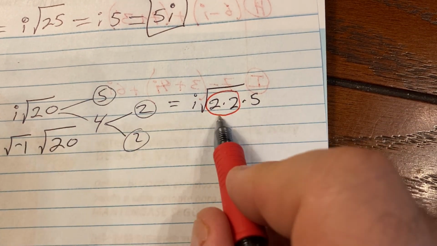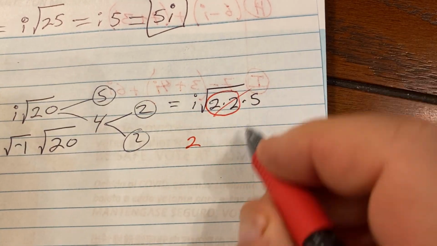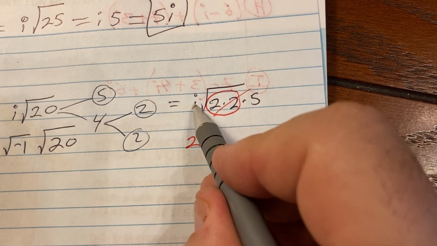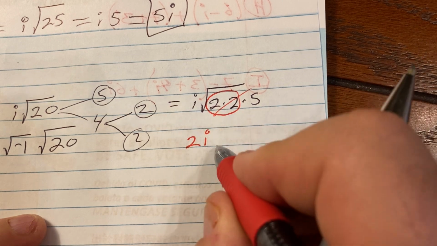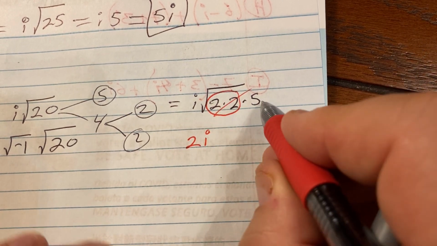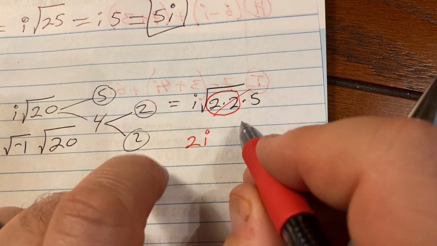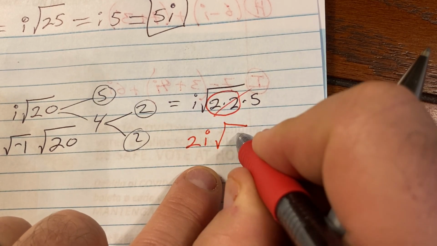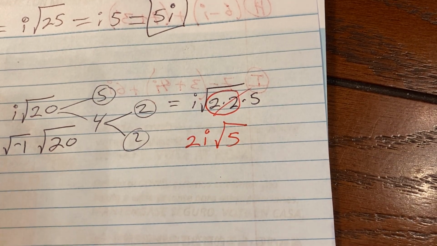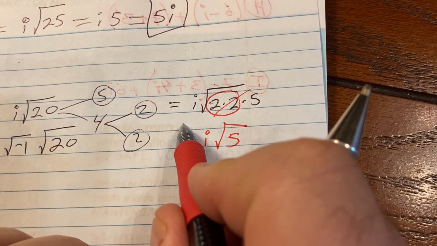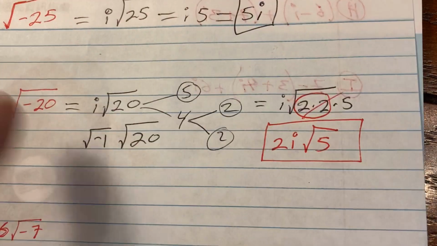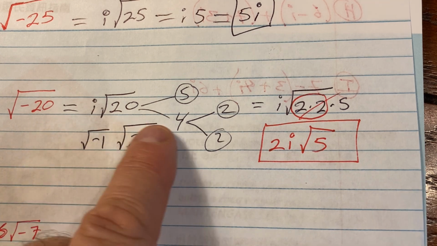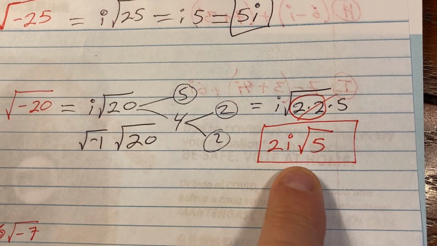So you pull one of those 2's outside. That i is still outside. You have 5 there. If we had 2 5's, we'd pull out 5's as well, but there's not, so you have that. And that cannot be simplified any further. This is your answer. Okay? When you take this and simplify it, you get that.